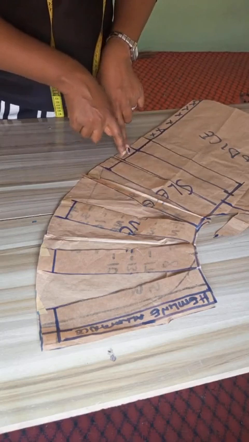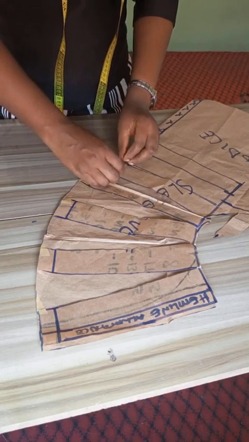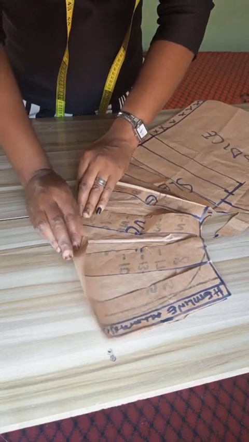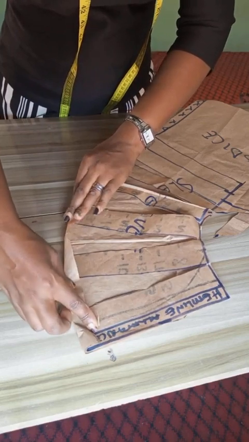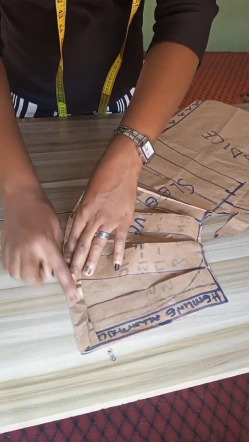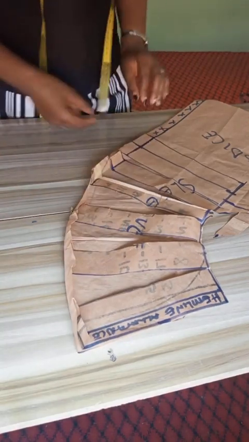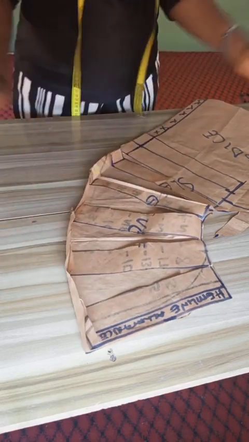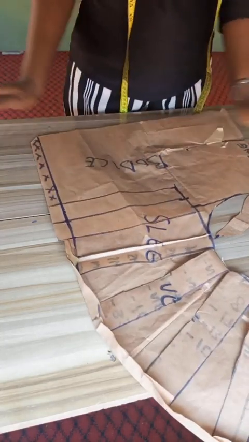So now where we have left 3/4 inches, that line, we are going to fold it. After we have joined the front bodice to the back, you first join. So after you have joined, you now fold it back like this. So that is where we are going to insert our rope, the rope that we are going to use to draw our sleeve, so that we have that gather effect at that sleeve area.